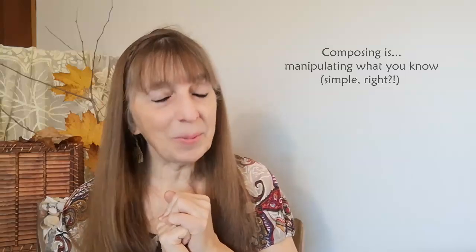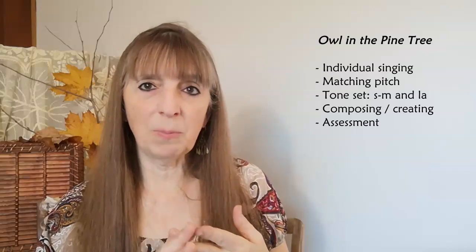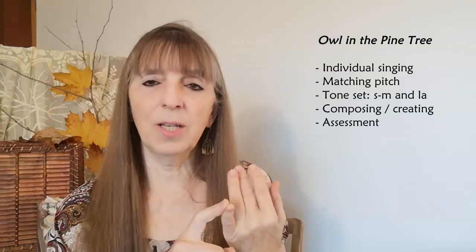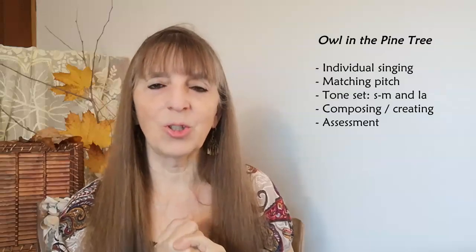So, Owl in the Pine Tree, really designed for individual singing, matching pitch, and establishing that tone set so mi la, also can be used for composing and creating and assessing for you as the music teacher, vocal studio teacher, homeschool teacher, wherever you are working on musical skills with your students.